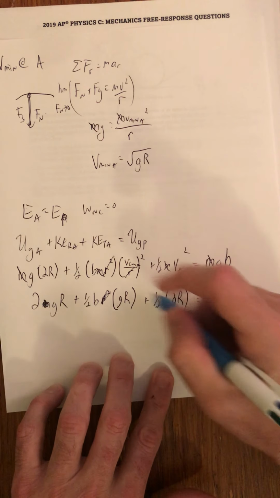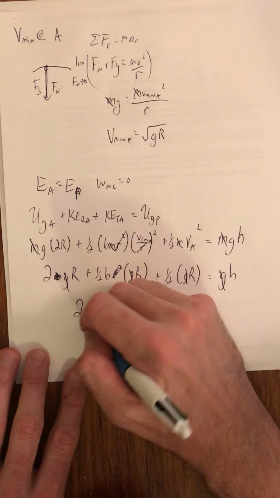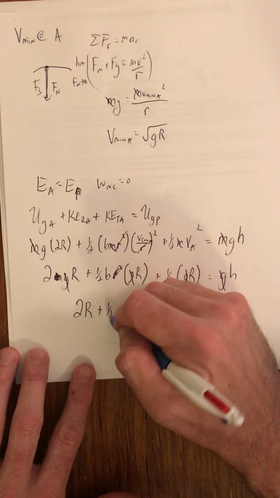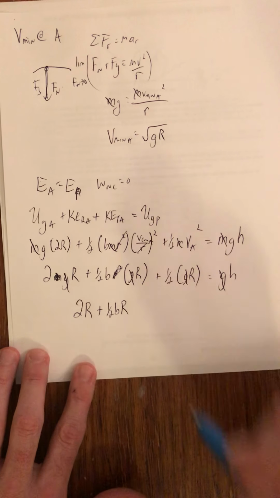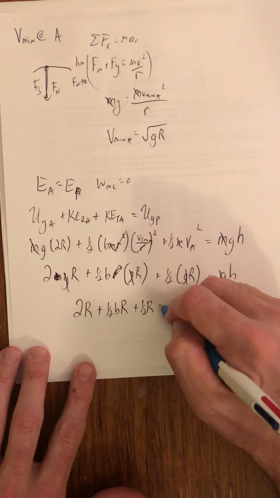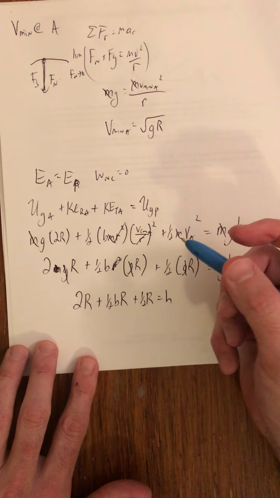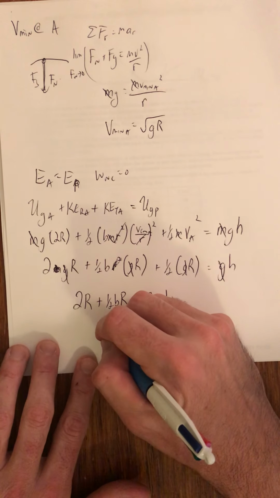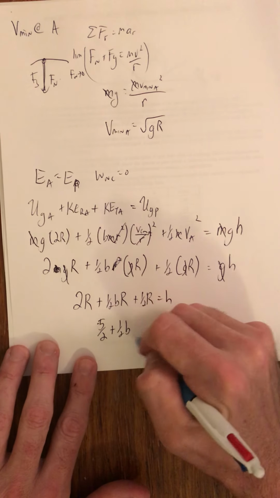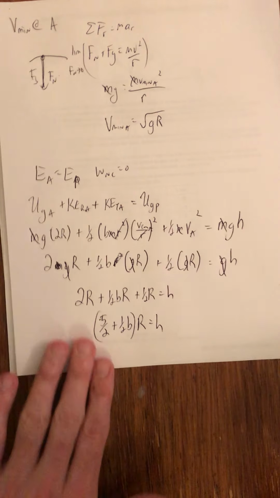Oh, look at that, all the g's canceled. So what do I have? 2 capital R plus 1/2 b capital R plus half capital R equals h. Let's make a nicer expression: 5/2 plus 1/2 b, times R, is equal to h. All right, cool.